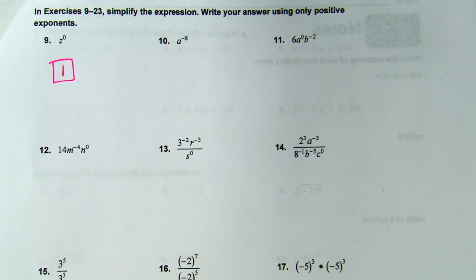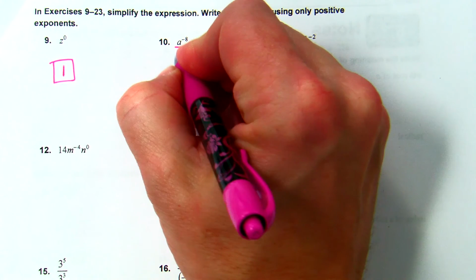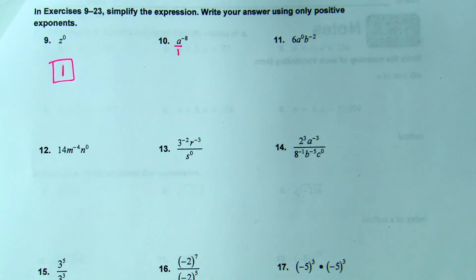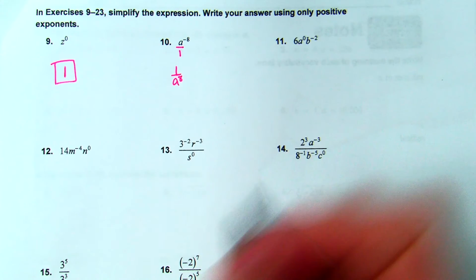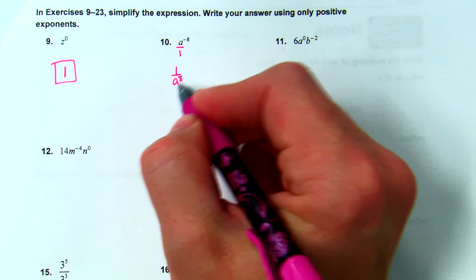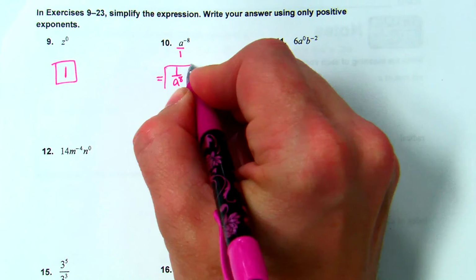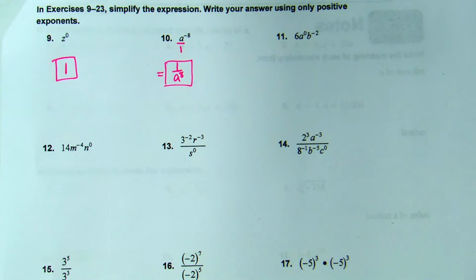Then we're going to have a to the negative 8 power. And a to the negative 8 power is the same thing as a over 1 to the negative 8 power, which simply means the negative sign tells us we're going to do what? We're going to flip it. So we're going to have 1 over a to the positive 8 power. And as long as it's positive, we can leave it in that form. We're done. Okay? It's a positive exponent. We don't know what a is, so we can't simplify that any further.